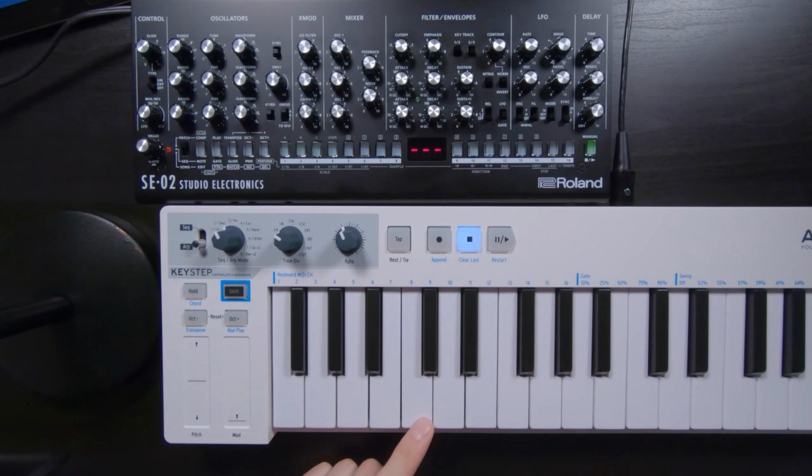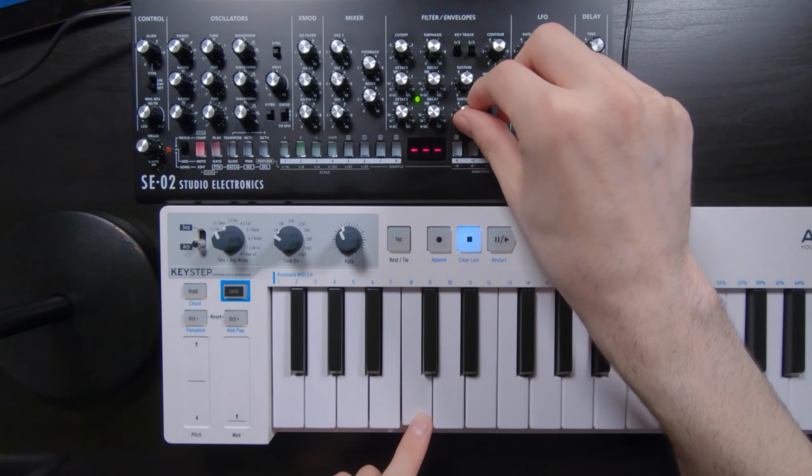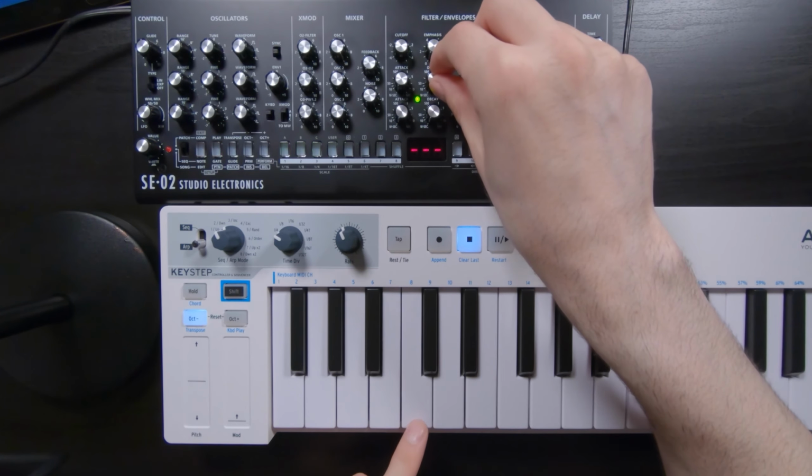So you see it has that thump at the beginning. Let me take the sustain down a bit. And of course you can play with the decay and change the sound.